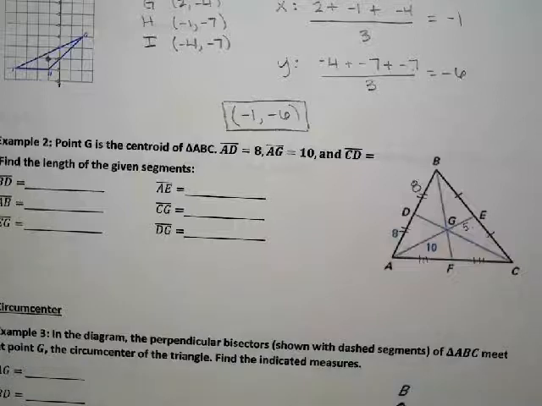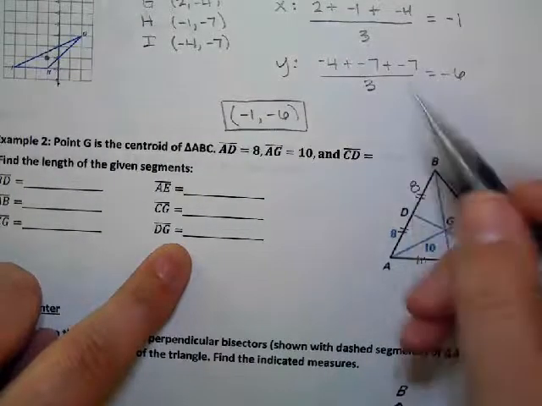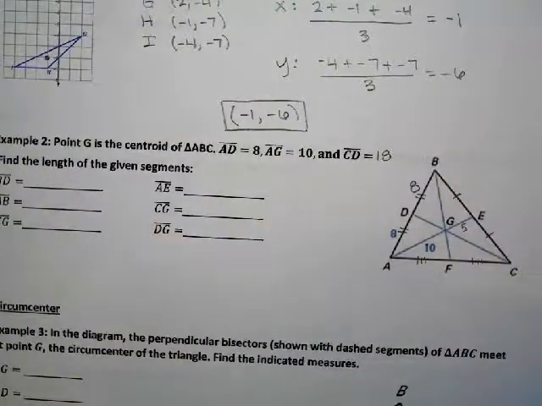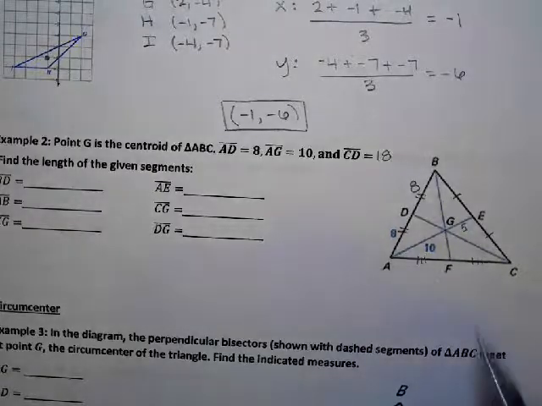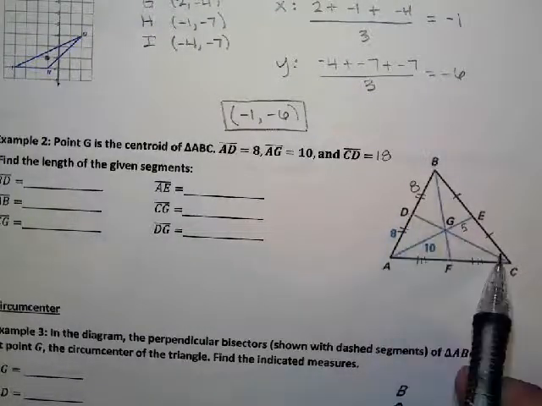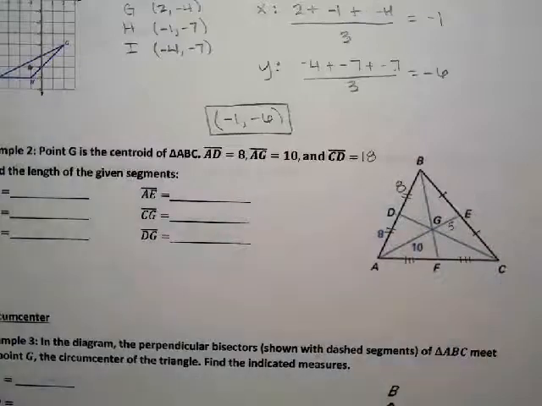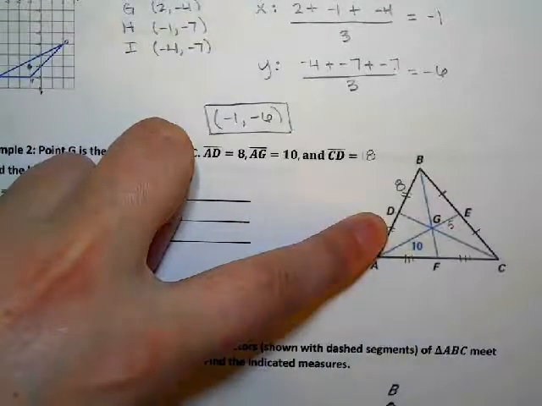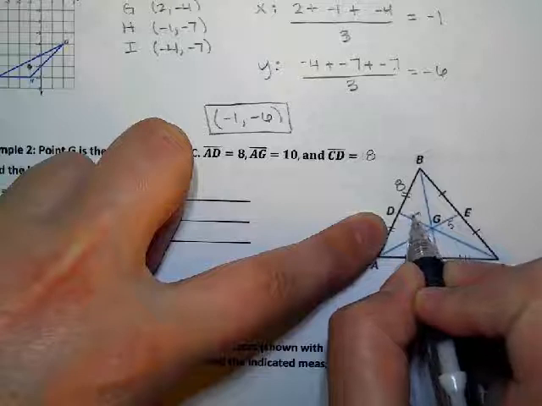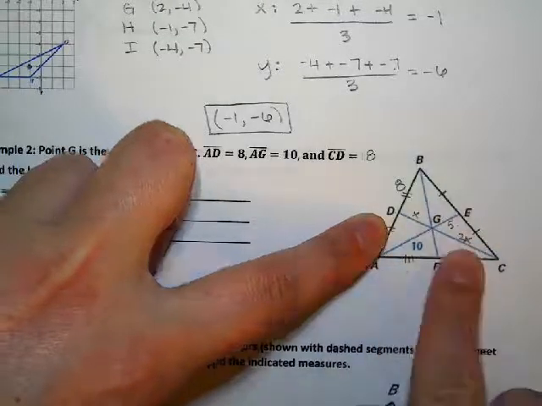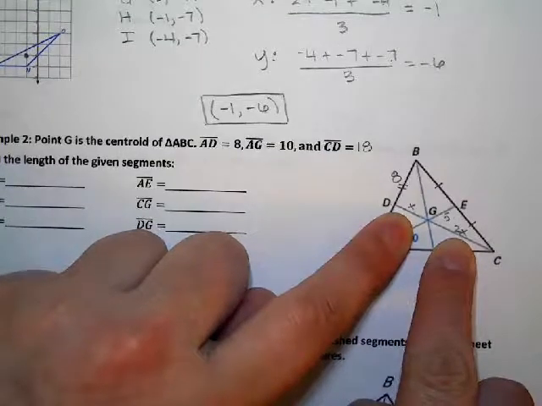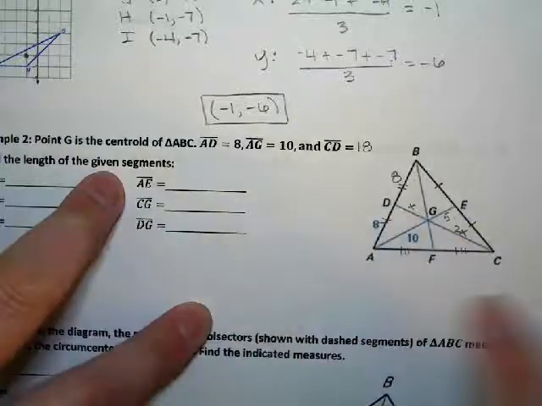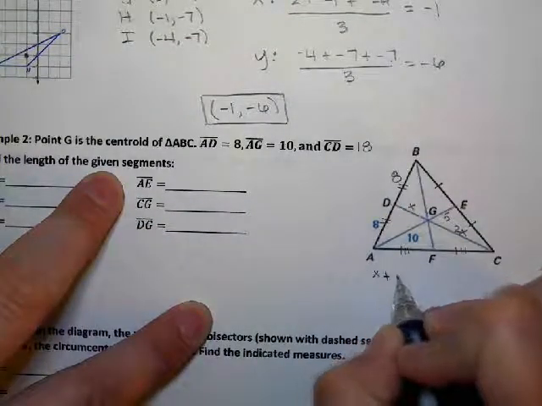And then it looks like I moved the picture over too much. CD was supposed to be 18. That didn't print in the notes. So if the entire length of something is given, and you have to solve for that 2-to-1 ratio, the easiest thing to do is to set up the 2-to-1 ratio yourself. So I'm going to label this x, and I'm going to label that 2x. Everyone see how I gave that 2-to-1 ratio when I labeled my variables, x to 2x. There's my 2-to-1 ratio. And then I can just write a little equation, x plus 2x equals 18.